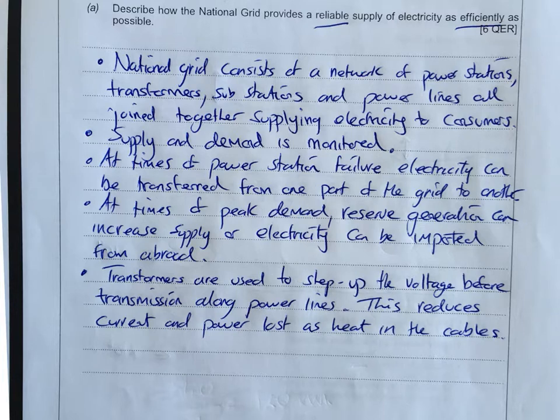So if we're all watching EastEnders at 6 o'clock, there's going to be a peak demand at 6 o'clock, and we may need to get electricity from another power station, or sometimes if we've got, say, let's say Cardiff is going to hold the next Olympics, and the Olympics is going to demand a lot of electricity, we may have to import from abroad.